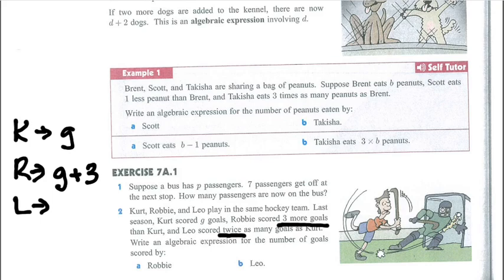G. Be careful, it's just 2 times G, which is plain old 2G. Because there wasn't already a number there, right? So twice means twice as many, so 2 times G, which we can then rewrite as 2G. Okay? Excellent.